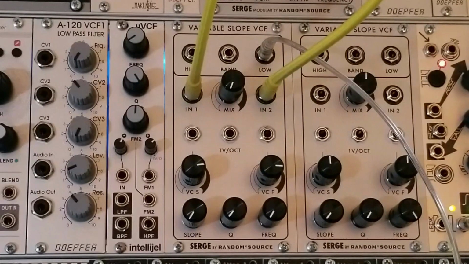In part 1 of this two-part series on the Random Source Serge modular variable slope VCF, we built and debugged the module. In this part, we put this wonderful sounding filter through its paces, listening to it and going through each function. Let's check it out. Okay, now it's time to hear how this thing actually sounds.